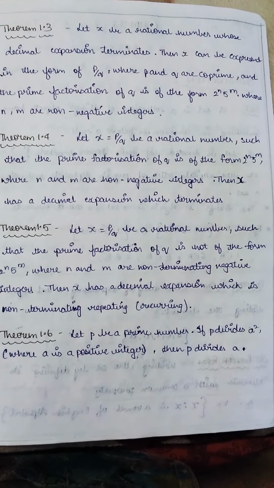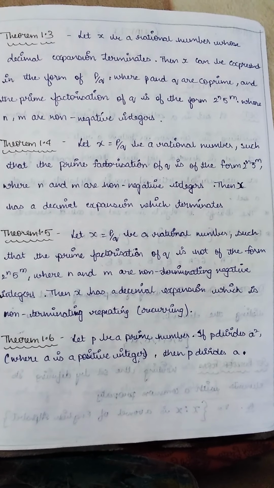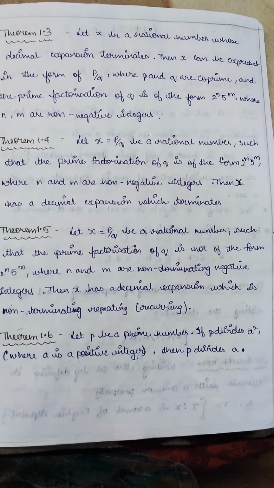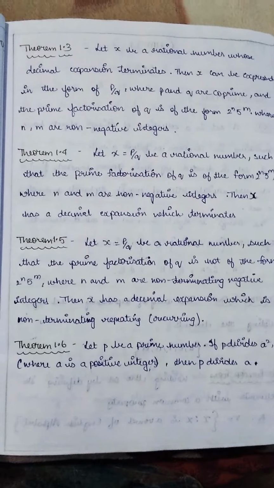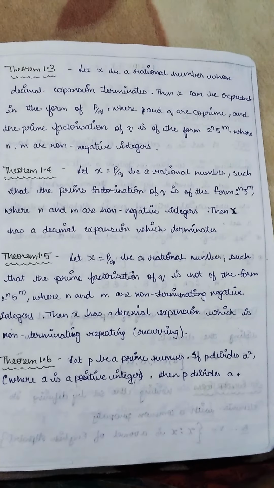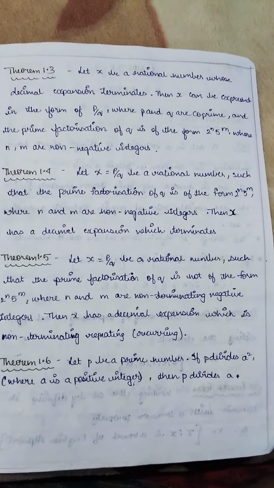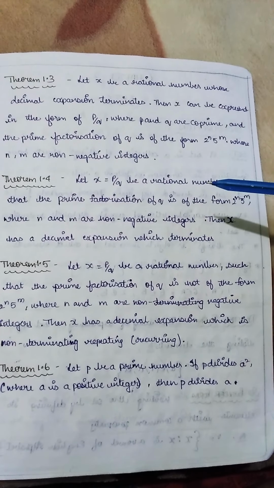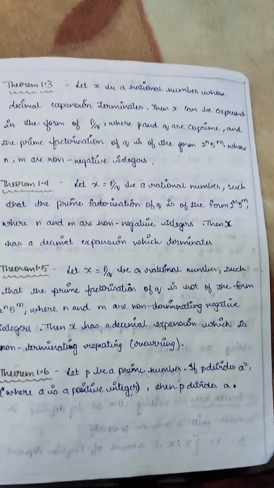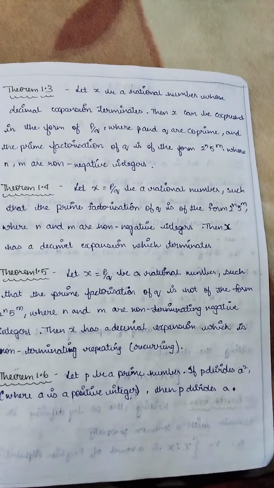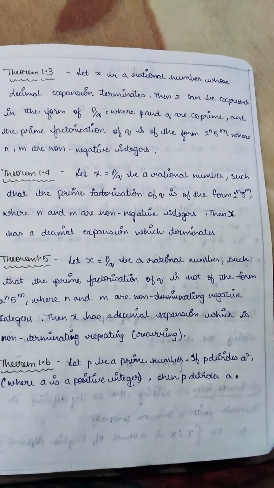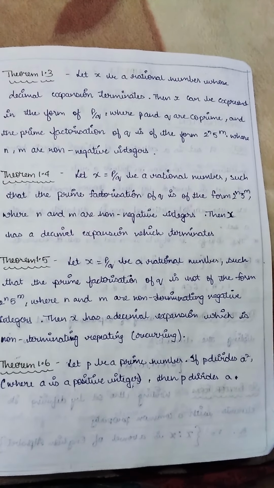And coming to theorem 1.5, let x equals p by q be a rational number such that the prime factorization of q is not of the form 2 power n into 5 power m, where n and m are non-negative integers, then x has a decimal expansion which is non-terminating, repeating. This is totally opposite to theorem 1.4.